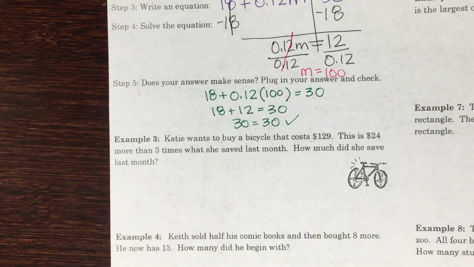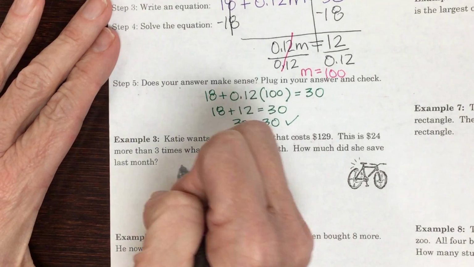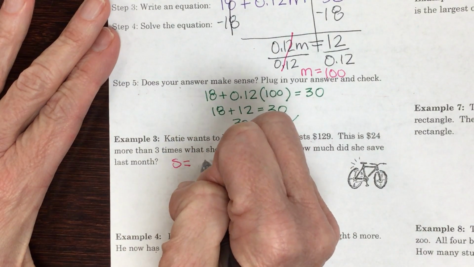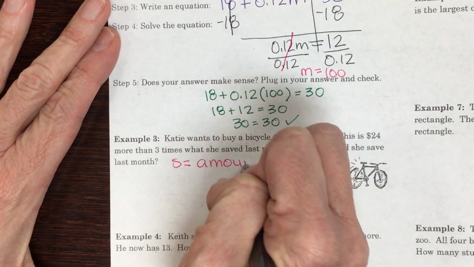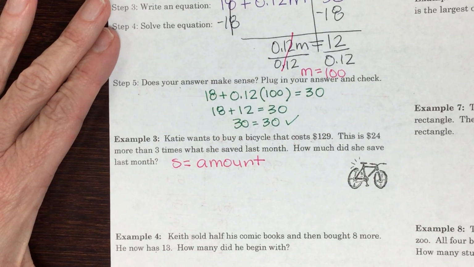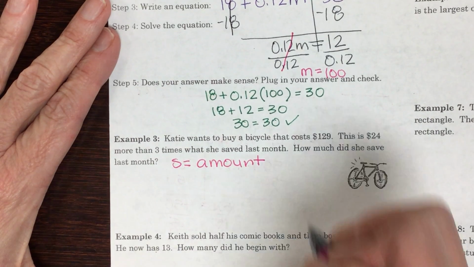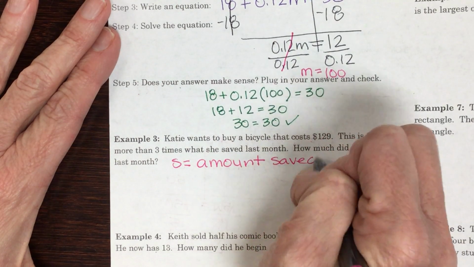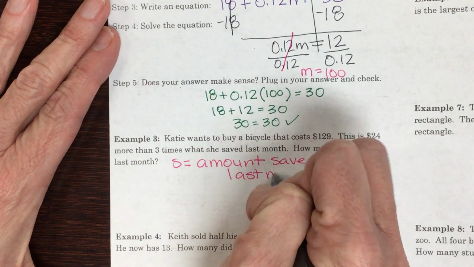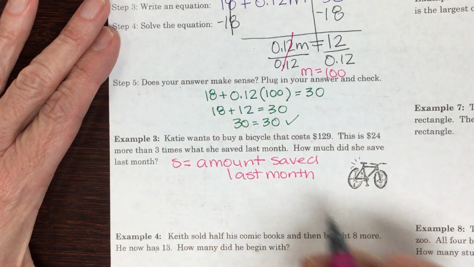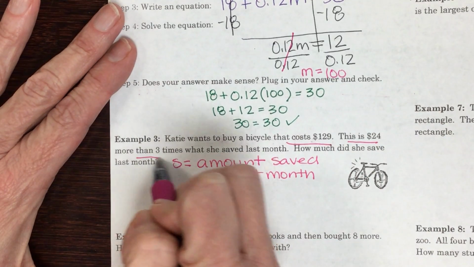All right, Katie wants to buy a bicycle that costs $129. This is $24 more than 3 times what she saved last month. Okay, how much did she save last month? So let's go ahead and name our variable. So we're going to say S equals amount saved last month. So we're going to go ahead and underline it since I forgot to do it.